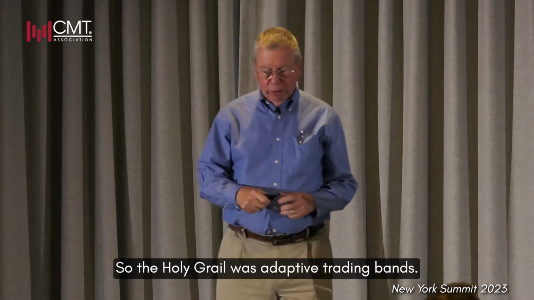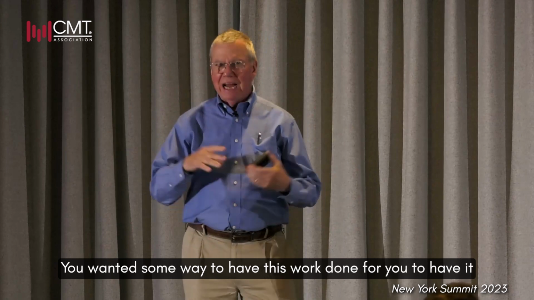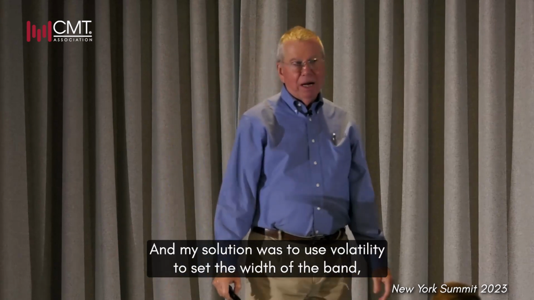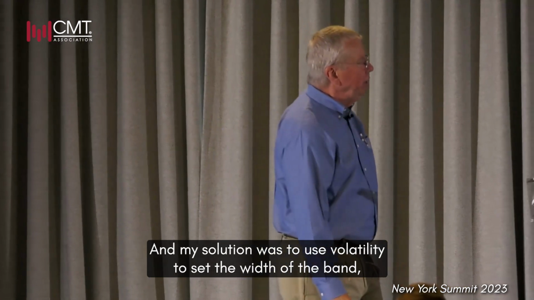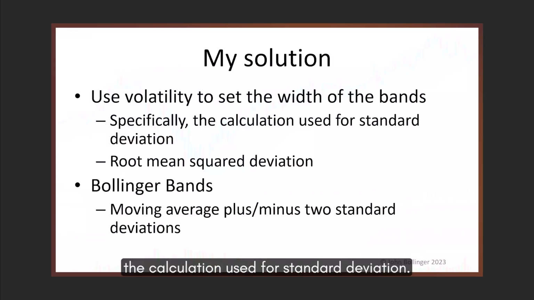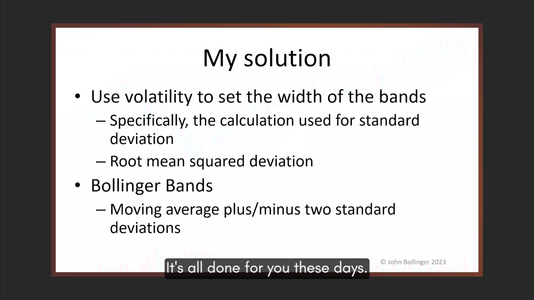So the holy grail was adaptive trading bands. You wanted some way to have this work done for you, to have it all done automatically. And my solution was to use volatility to set the width of the band, specifically the calculation used for standard deviation. It's called root mean squared deviation. You don't need to do the math or understand it that much. It's all done for you these days.